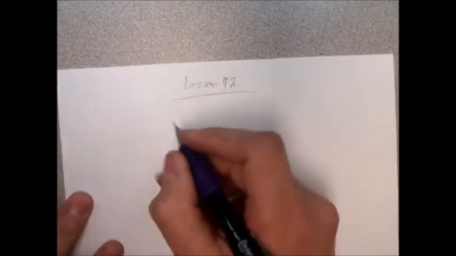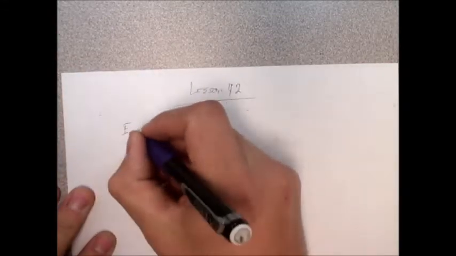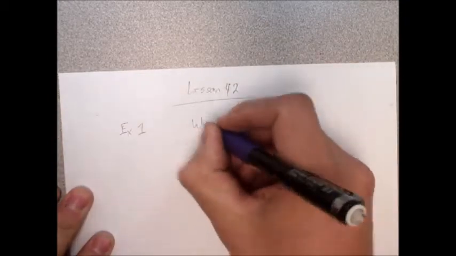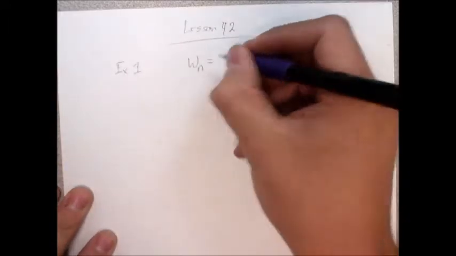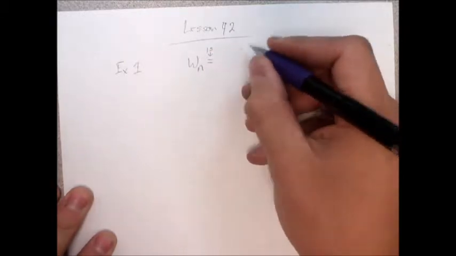Problems on lesson 42, we'll read percents and have to convert them in these types of problems. Okay, so on example 1, we'll write everything down as we read it. It says what number, so I'm going to use W sub n as what number. Is means equals. Okay, is 25%, so I need to convert 25%.